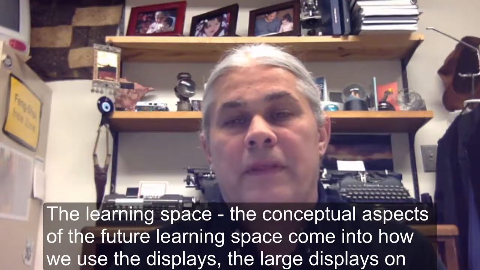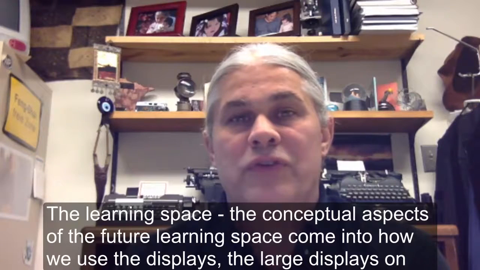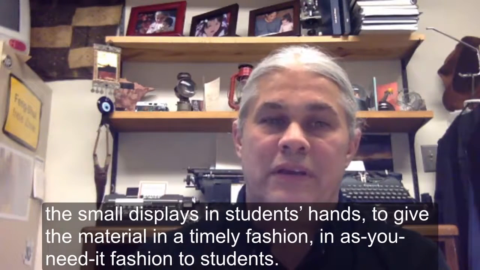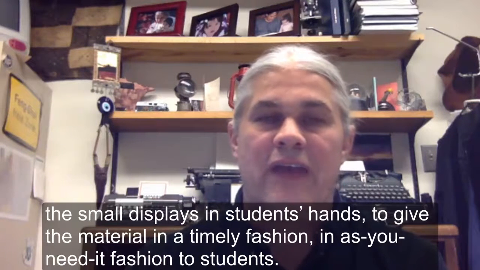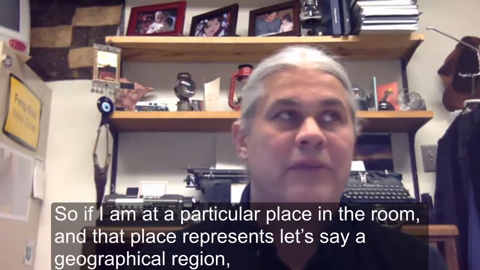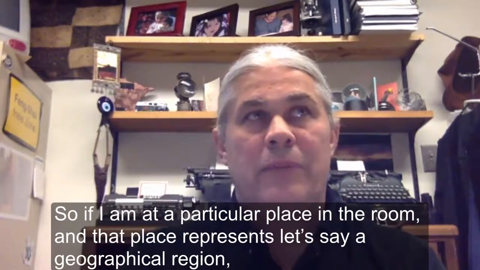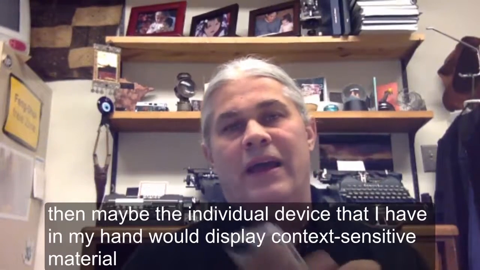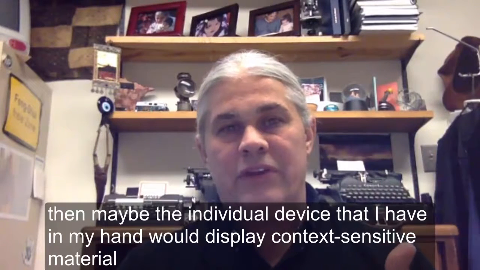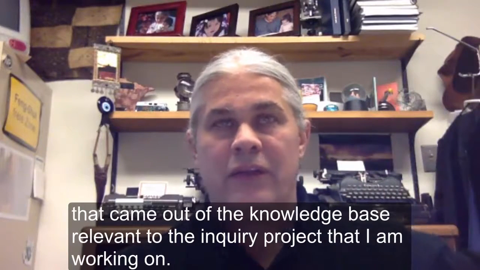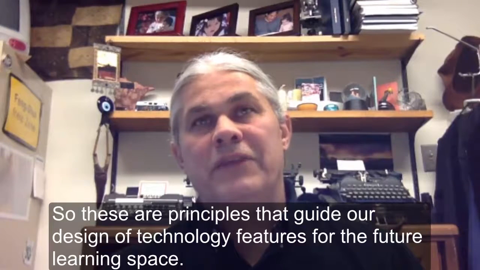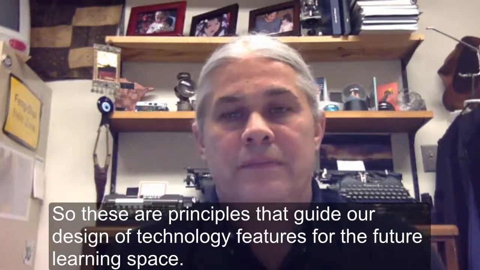So the learning space and the conceptual aspects of the future learning space come into how we use the displays, the large displays on the walls, the small displays in students' hands, to give the material in a timely fashion, in an as-you-need-it fashion to students. So if I'm at a particular place in the room, and that place represents, let's say, a geographical region, then maybe the individual device that I have in my hand would display context-sensitive material that came out of the knowledge base relevant to the inquiry project that I'm working on. So these are principles that guide our design of technology features for the future learning space.